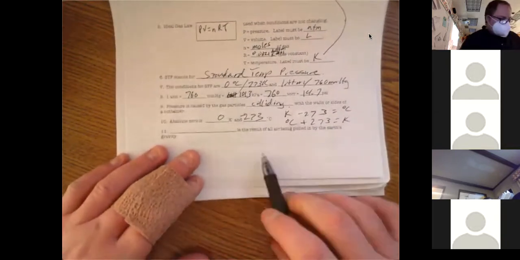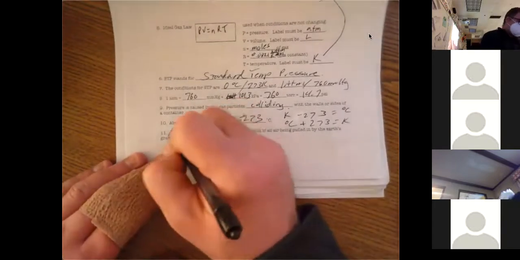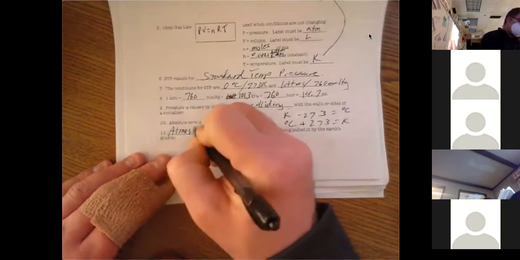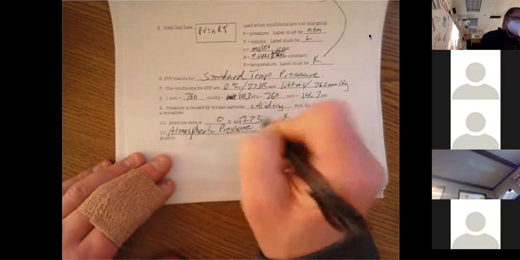Degrees Celsius plus 273 equals Kelvin. Blank is the result of all the air being pulled in by the Earth's gravity. Atmospheric pressure. That is atmospheric pressure.